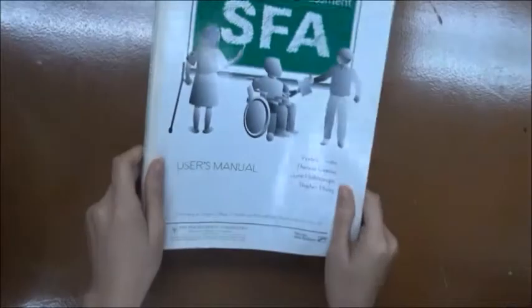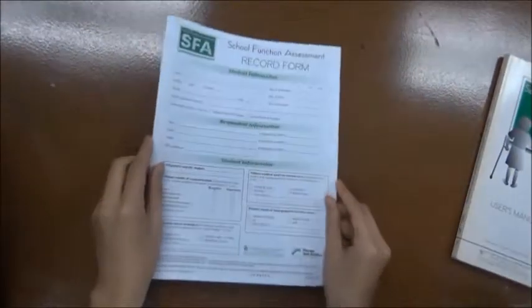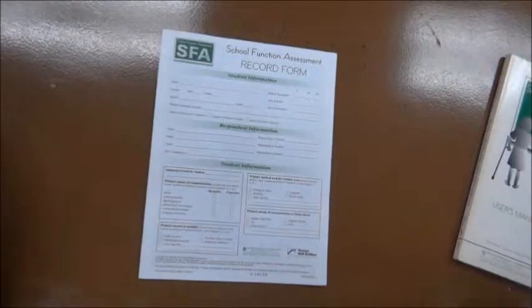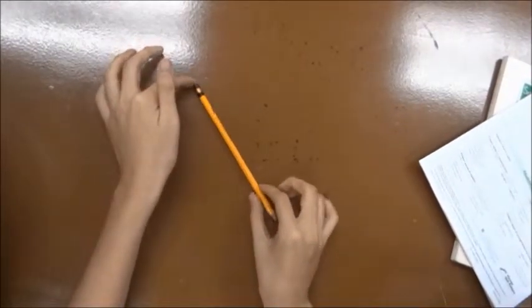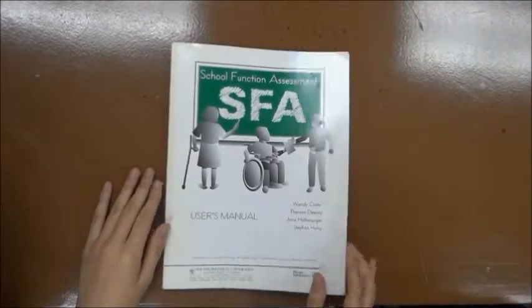For this assessment, we need the user's manual, and inside is the rating scale guide, which we will see later when we open this book. The record form for each student, and a pencil or a pen, whatever works. Let's see what's inside the user's manual.